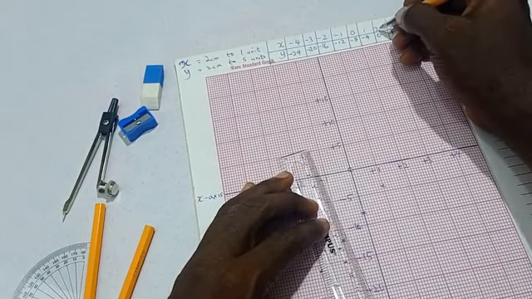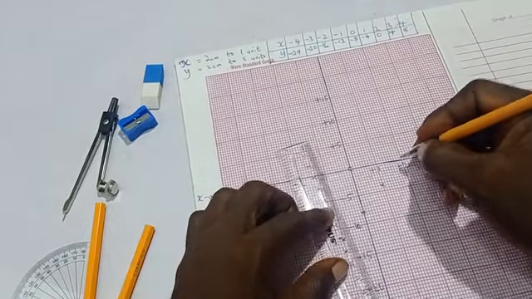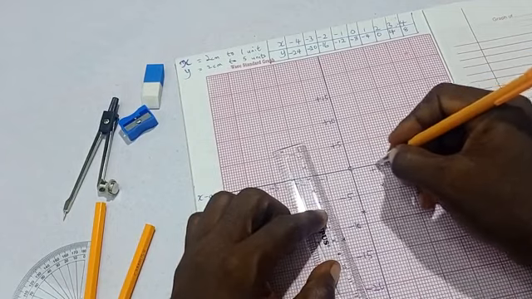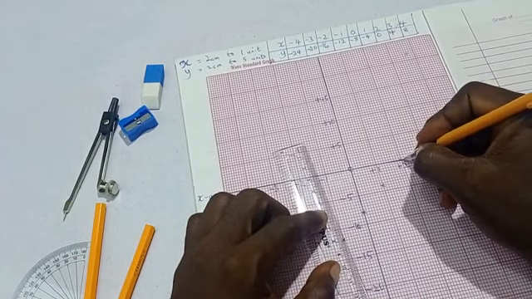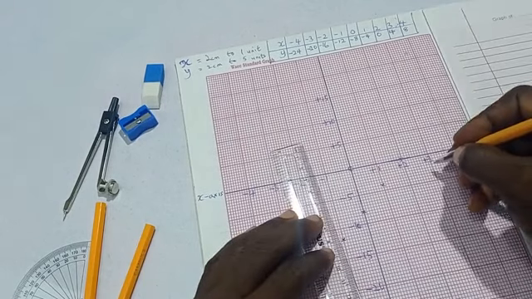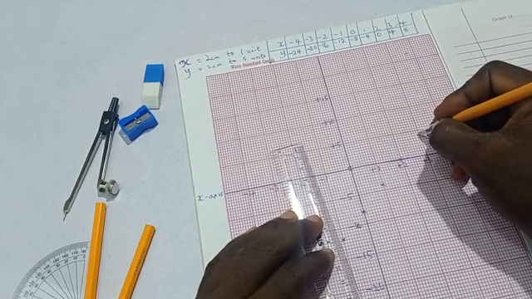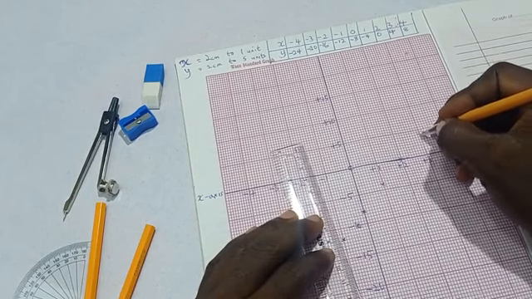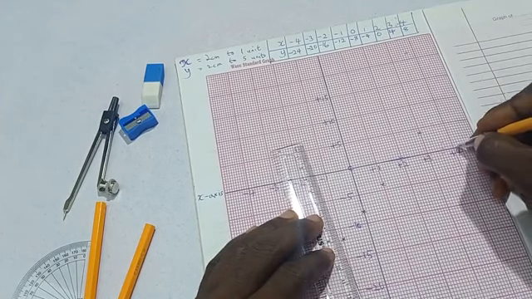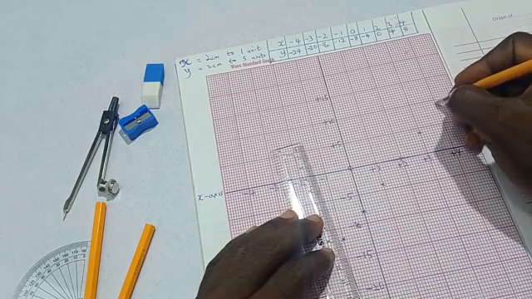Let's go to the next one. 2 of x and 0 of y. So you look for the 0 of y. This is the 0 of y. Trace it to 2 of x. Have you seen it? Let's go on. 3 of x and 4 of y. Can you see that? Then 4 of x and 8 of y.